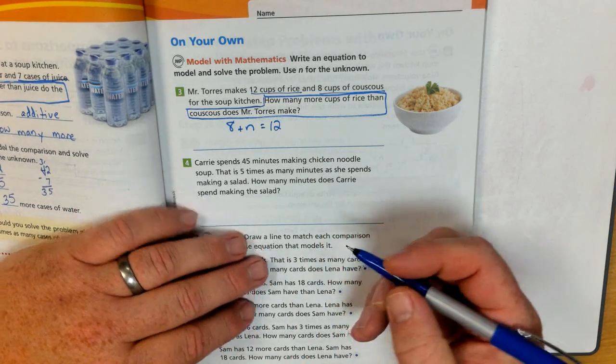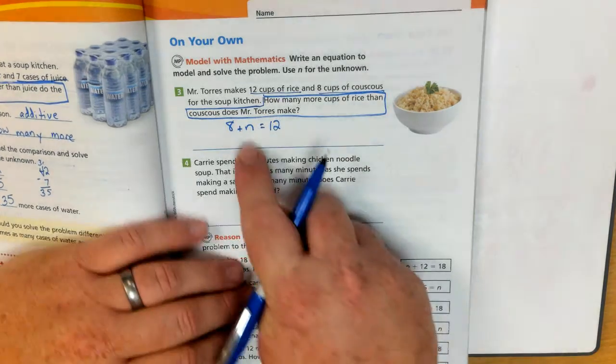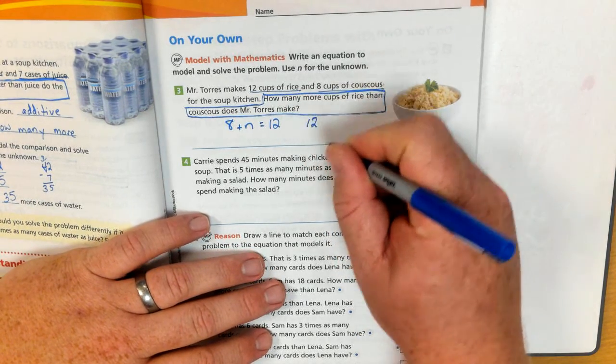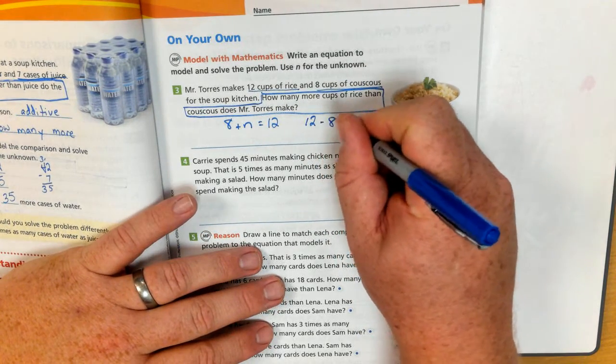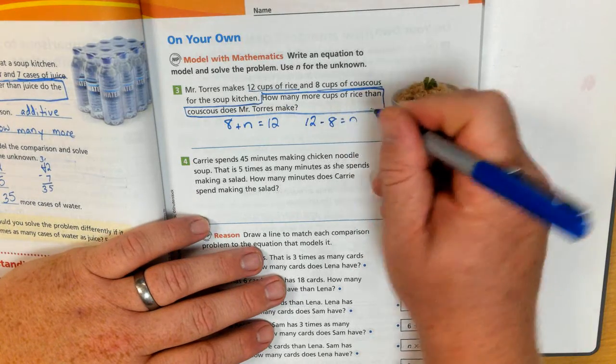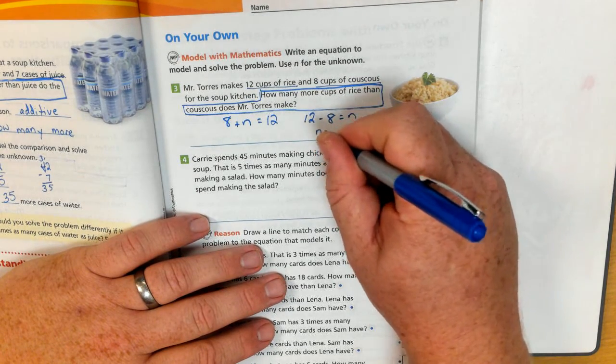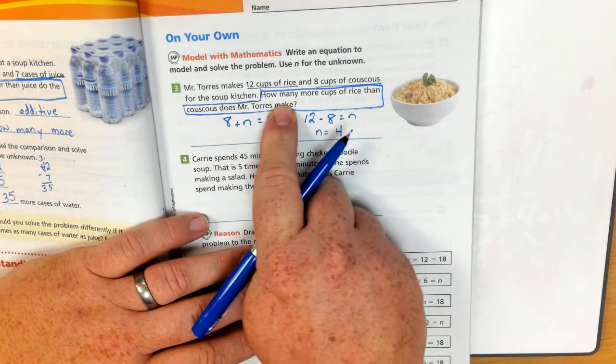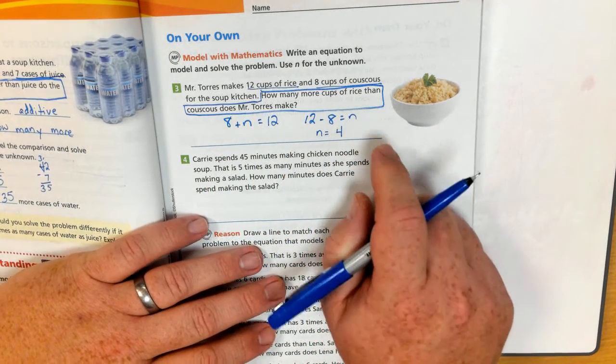Okay. So 8 plus n equals 12. Now in order to find n, I would use the inverse operation. The opposite of addition is subtraction. So 12 minus 8 equals n. N equals 4.